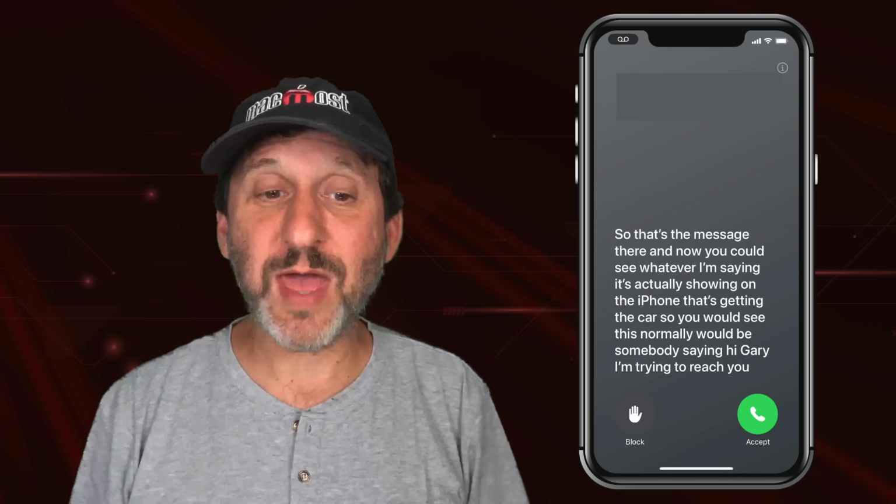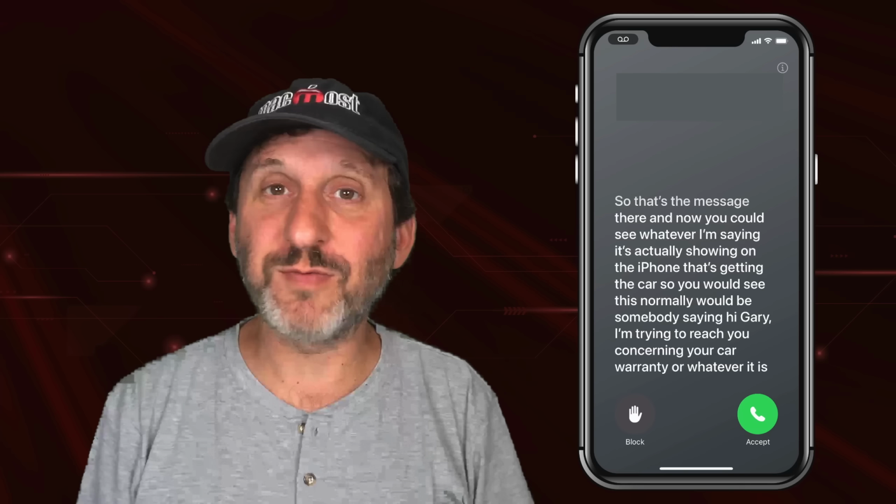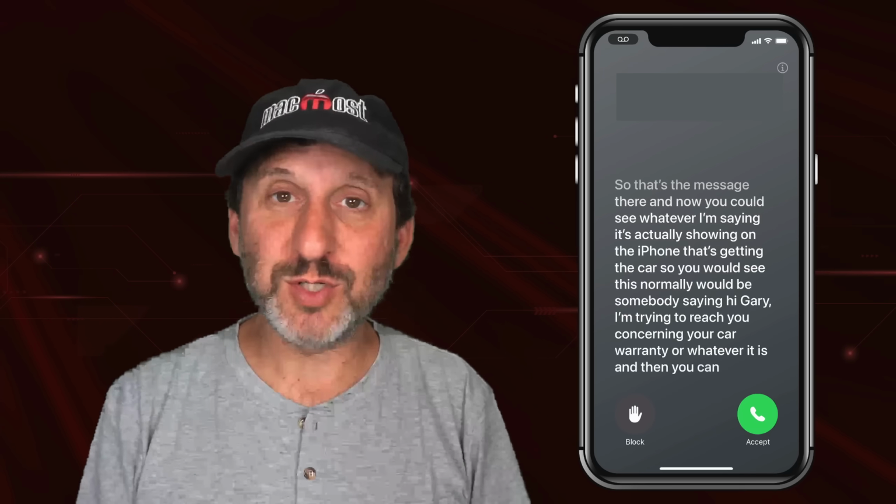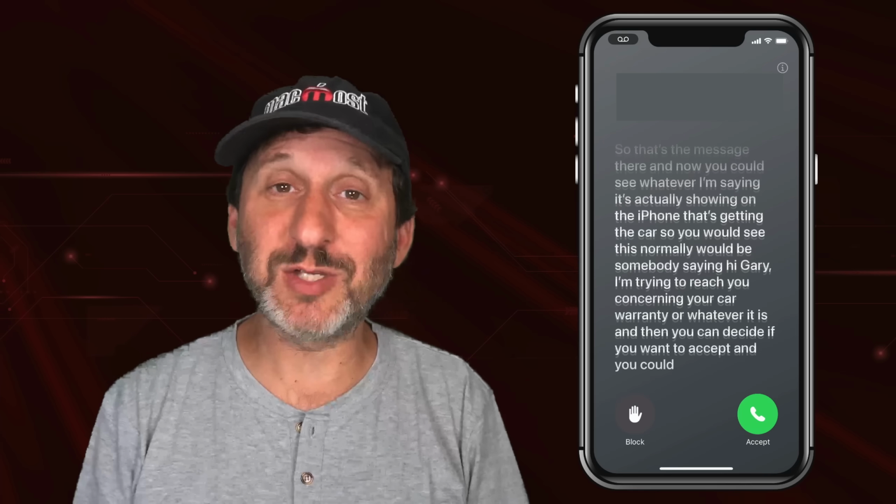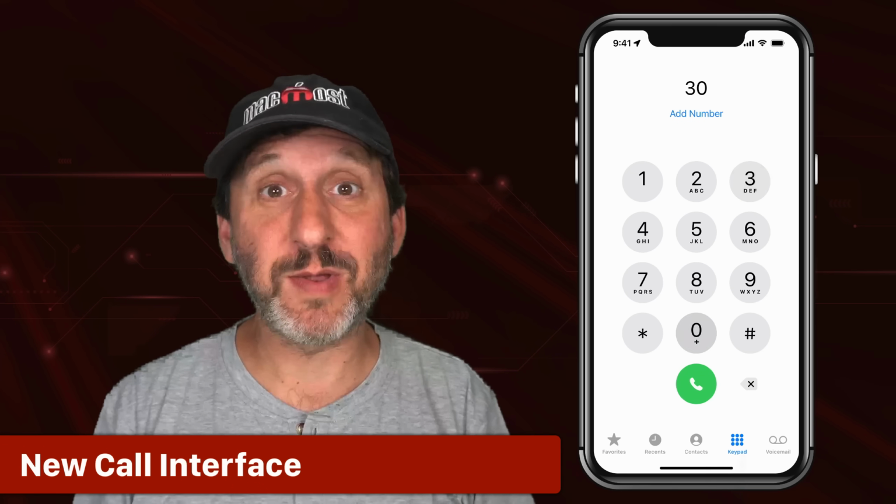So you can tap that, or you can tap block if you're just getting spam at that point. Or just lock your phone and put it away if you just want to continue having it record the voicemail as normal. Now, one of the things you're going to notice is the call interface has changed for the first time in a long time.